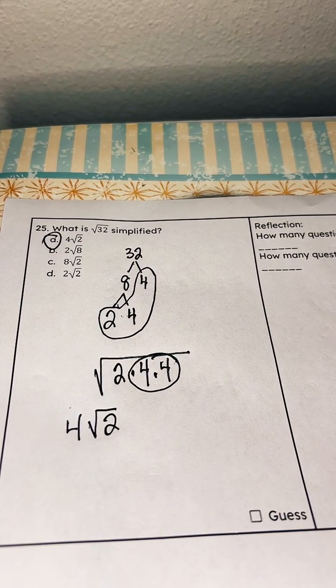Okay, let's finish the last one that we were working on last night when I had to go. You guys want to talk about the GED? We were doing GED.